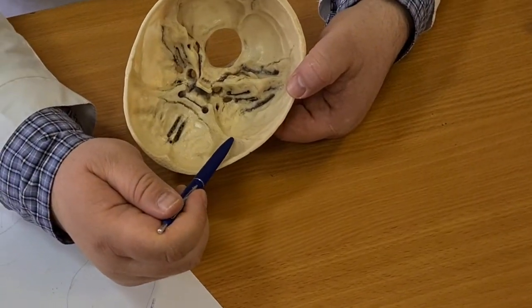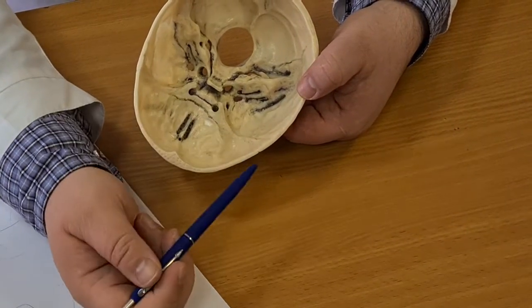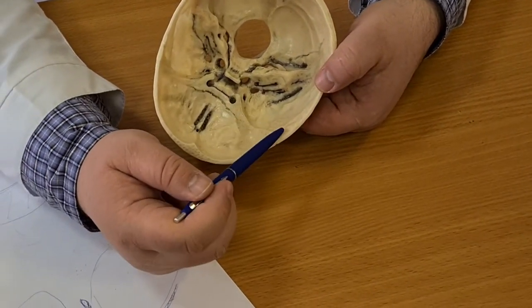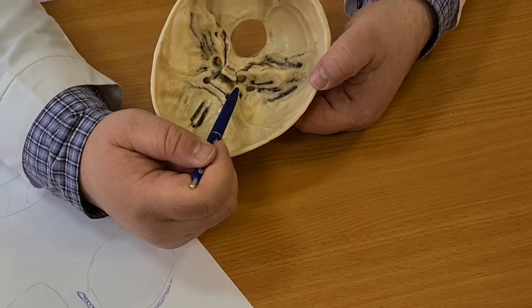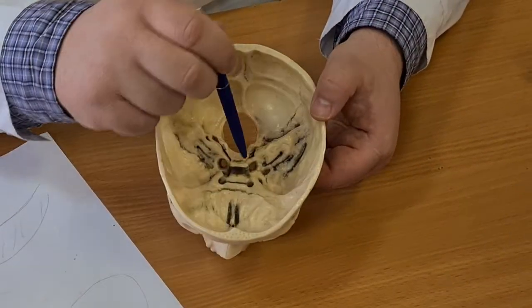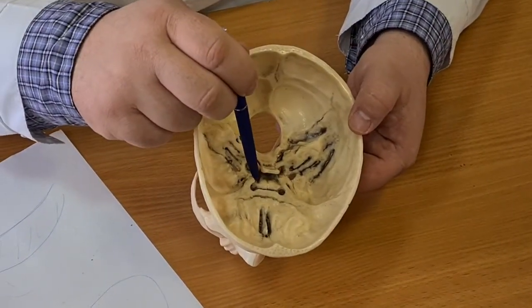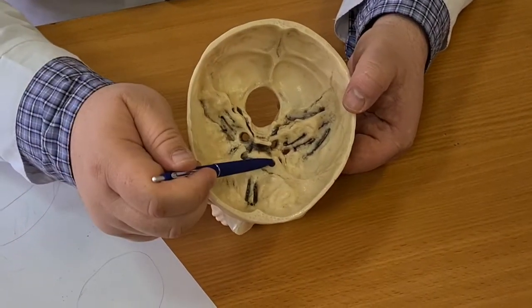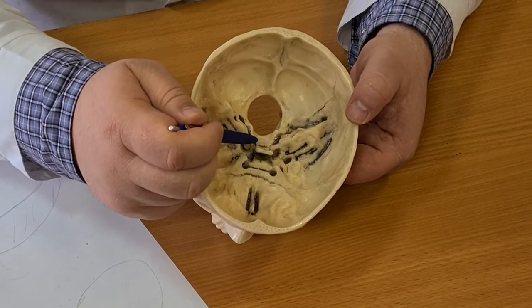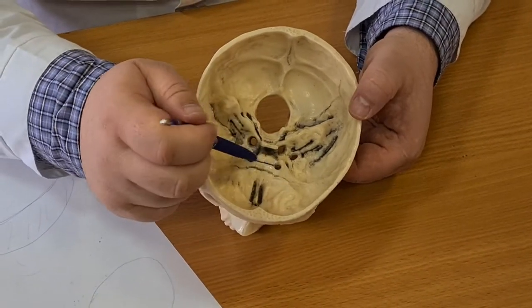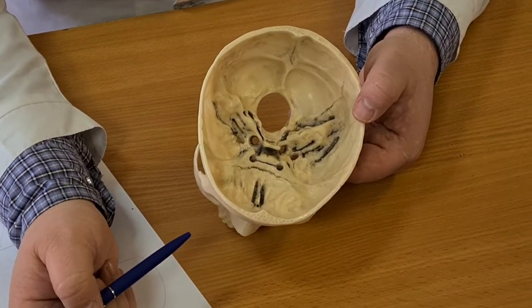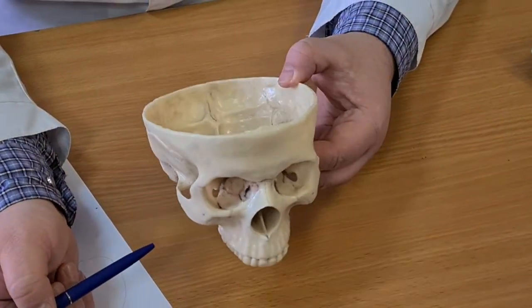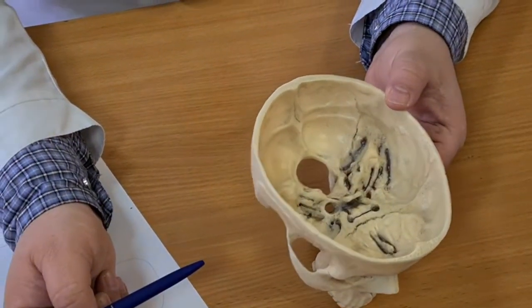Along the lesser wings of sphenoid bone, we have sinus sphenoparietalis, here and here. Laterally from sella turcica, we have cavernous sinus, sinus cavernosus. In front and behind of cavernous sinus, here and here, we have sinus intercavernosus. That is all.